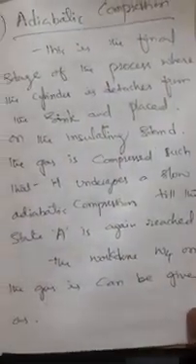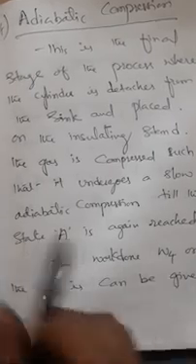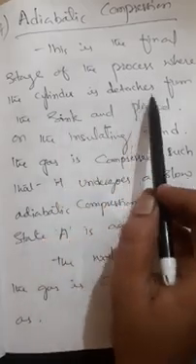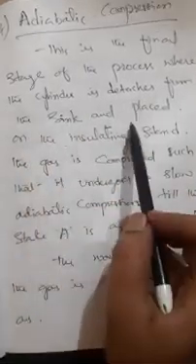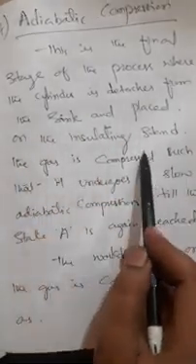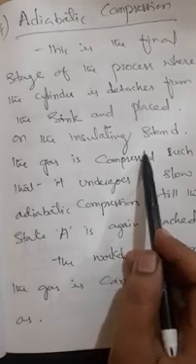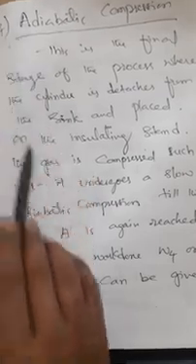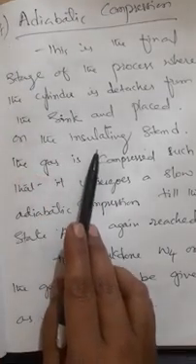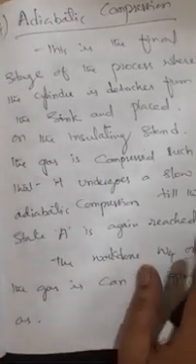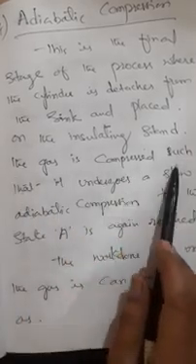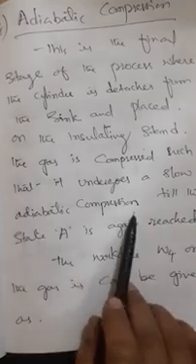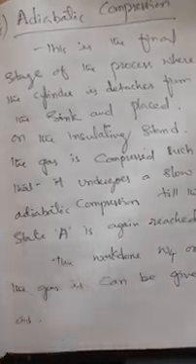Now adiabatic compression. This is the final stage of the process, where the cylinder is detached from the sink and placed on the insulating stand. Because it is an adiabatic process, we use the insulating stand, so that heat neither enters nor leaves the system, and the gas undergoes a slow adiabatic compression till state A is reached.